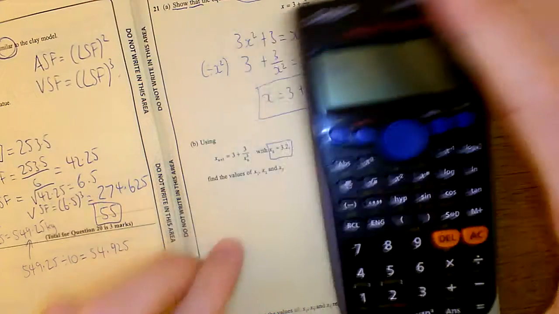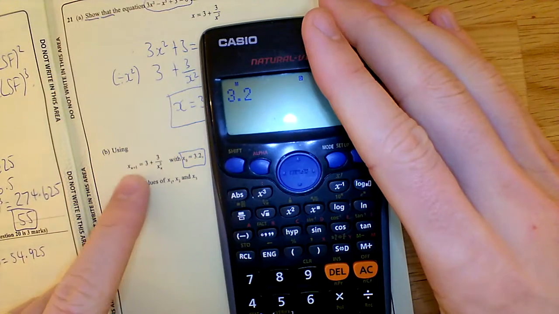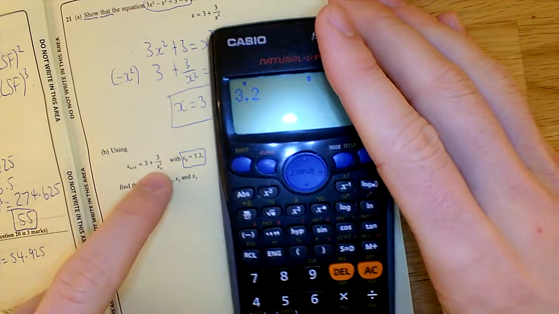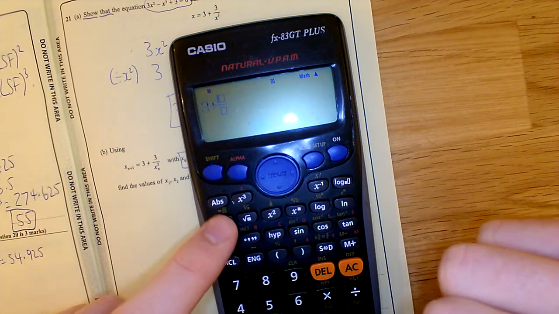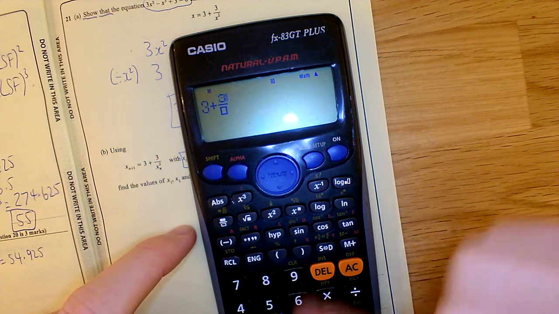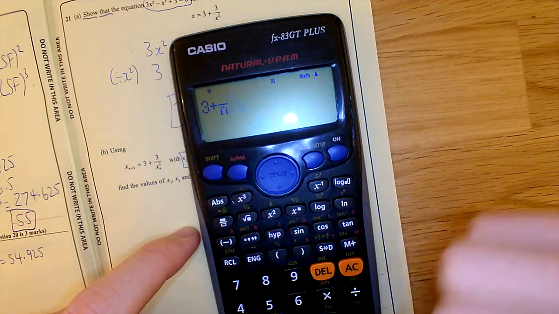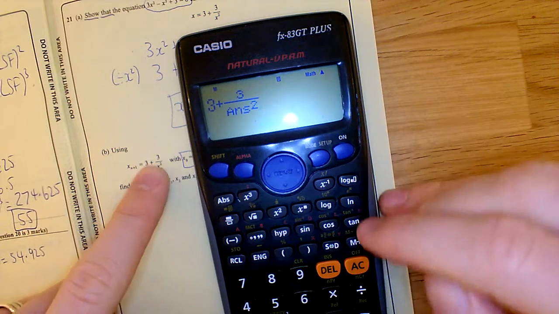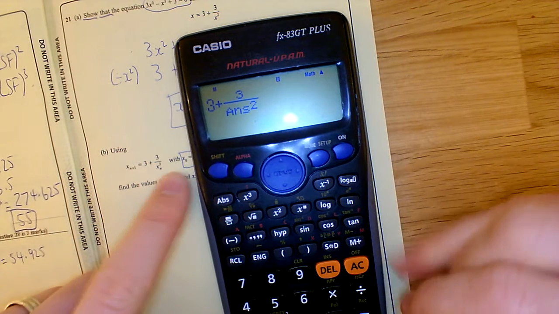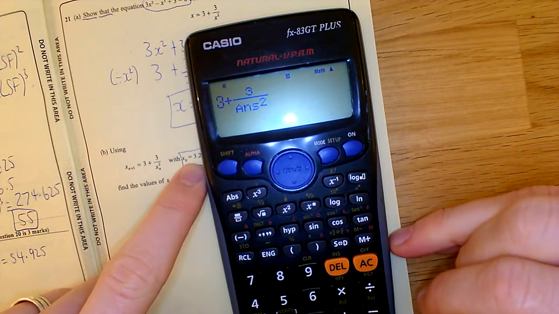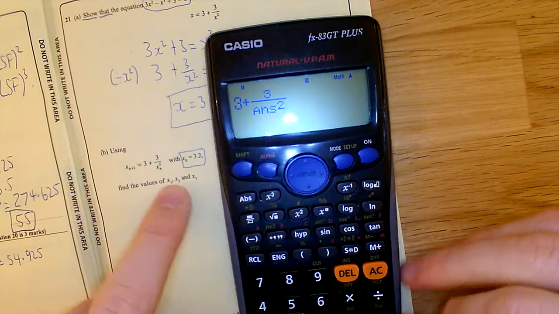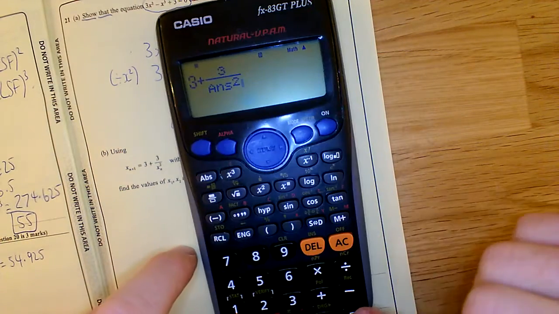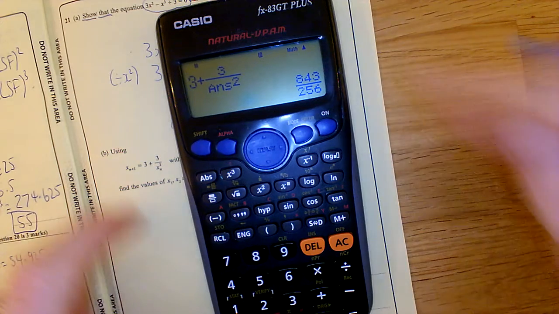And then without clearing anything, we've got 3 plus 3 over xn squared. So I'm just going to write in 3 plus, use my fraction button, 3 over answer squared. Because if I press equals now, it's going to substitute in my last answer, which it has stored as 3.2. So it says find the values of x1, x2 and x3. So to find x1, I'll just press equals.